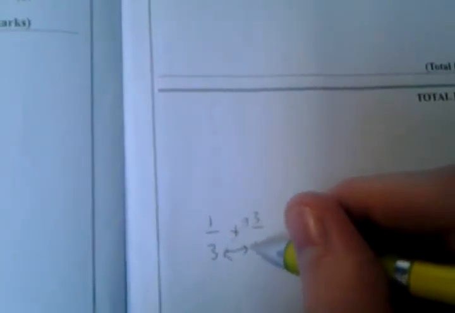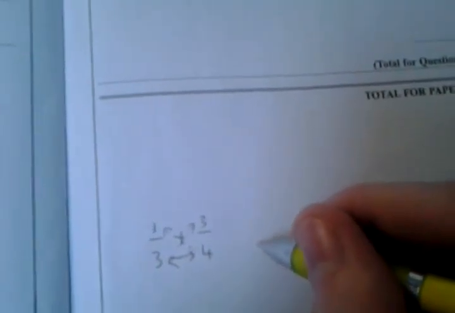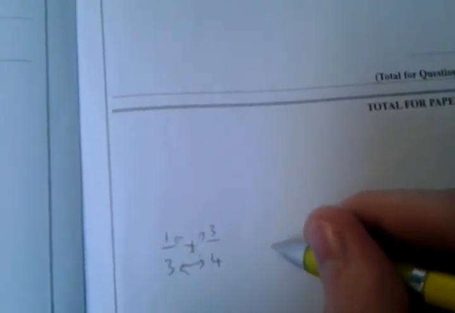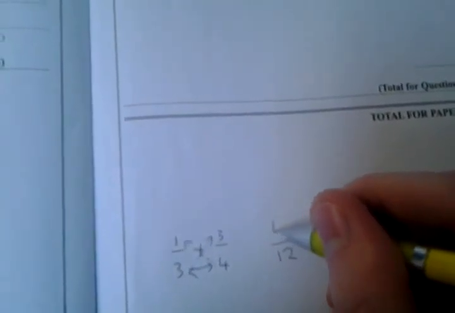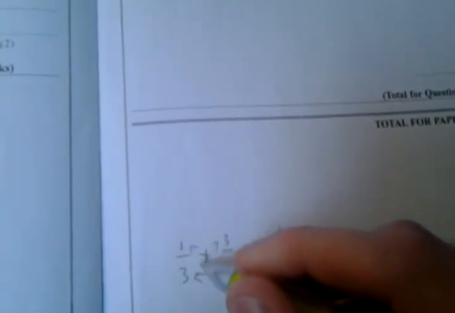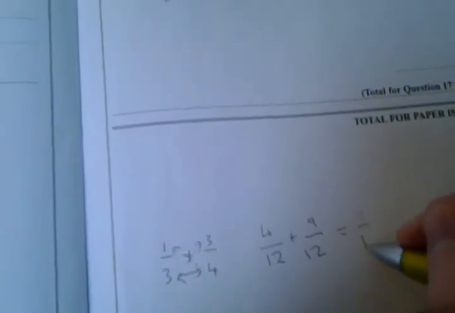I'm going to times the bottom here by the top here, the bottom here by the top there. So, times the 2 on the bottom gets me 12. This wigwam gets me 4 on the top plus 3 times 3, 9 over 12. Add these together and I'm going to be getting 11 over 12.